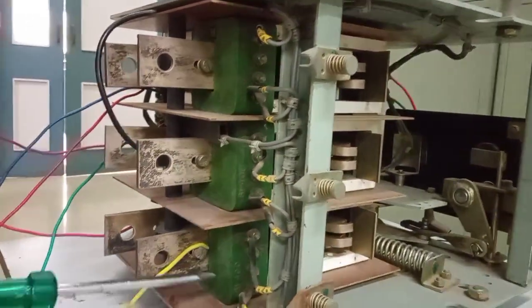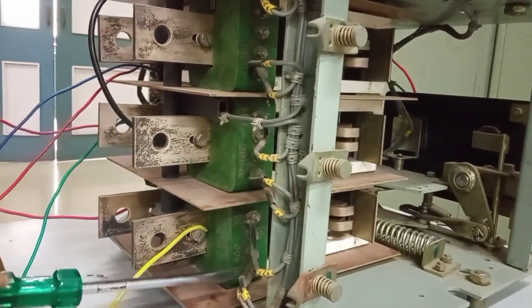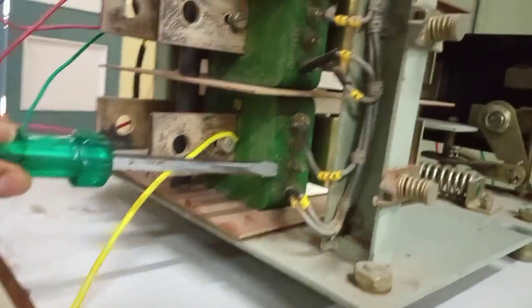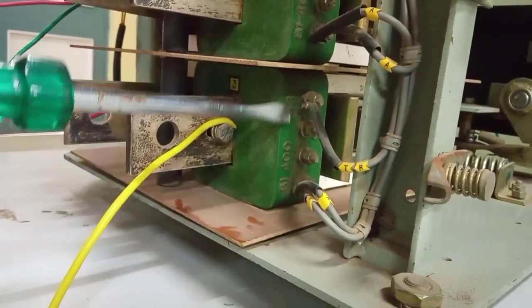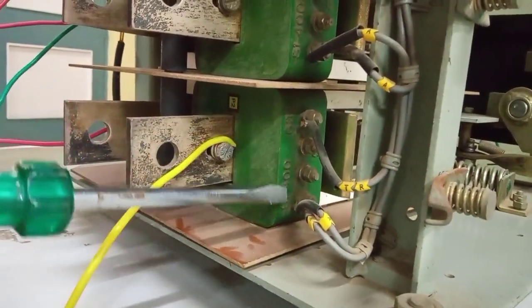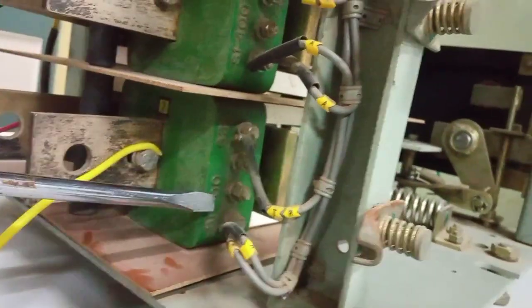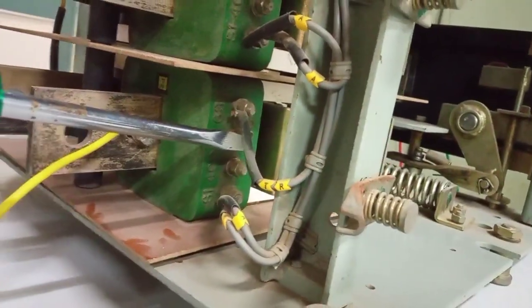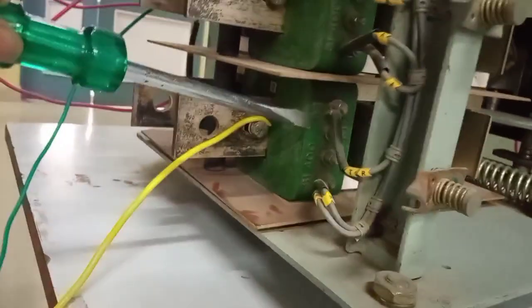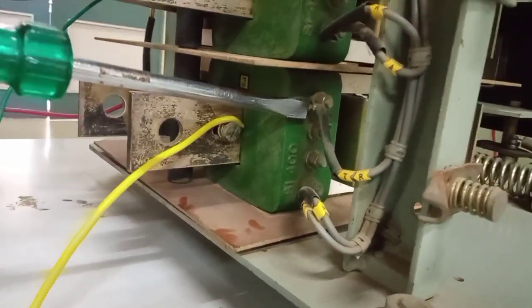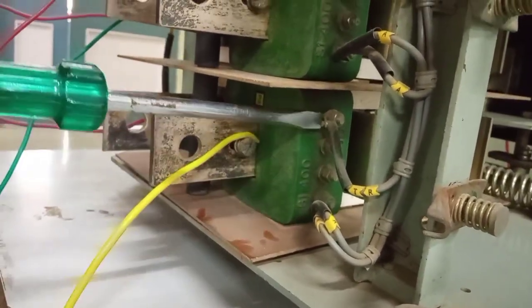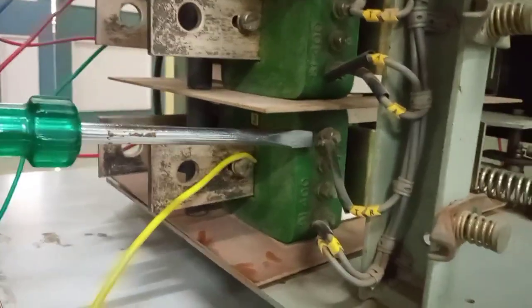So see, the CT primary is provided with tapping. This is common, and thereafter this one is 400 ampere, then this one is 500 ampere, and this one is 630 ampere. All these are marked here on this CT. If you closely see, the first one is 400, the second one is 500, which is written on this side, and this one is 630 ampere. Presently it is connected between common and 630 ampere. So the primary CT current is 630 ampere right now.